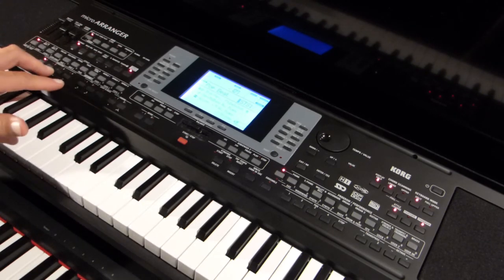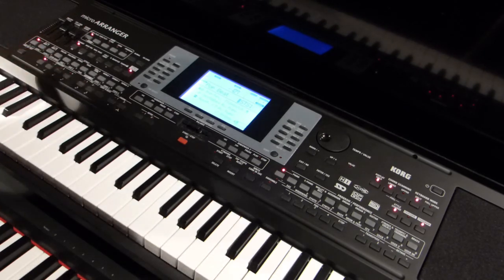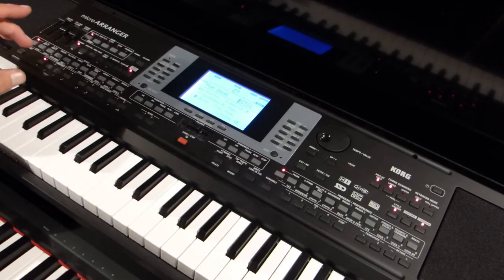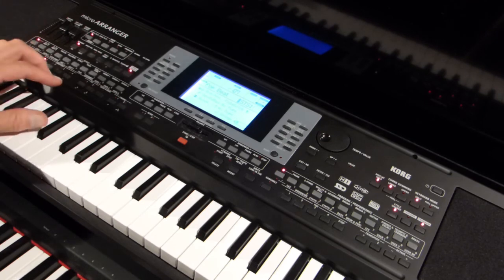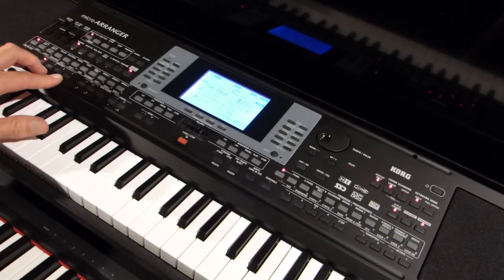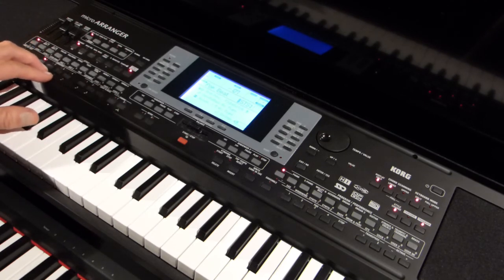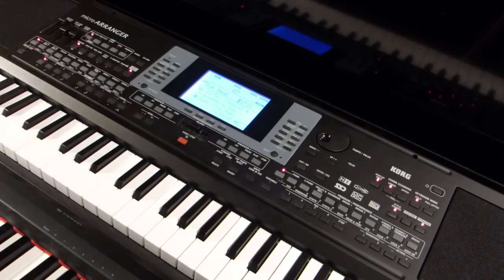So the 4 variations is really nice to have, and the way most of these arrangements are, the arrangements get more complex as the number goes up. So 2 and 3 and 4 are more complex than the numbers before it.